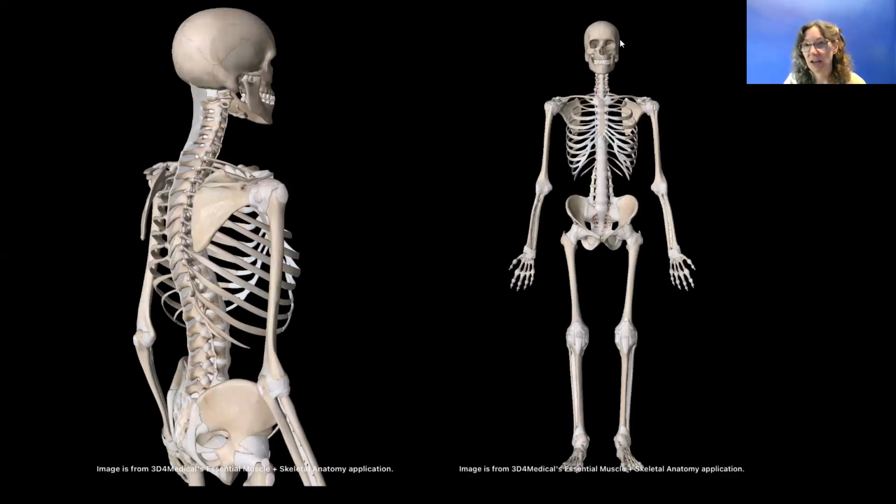You may know that the axial skeleton is about 80 bones, 80-odd bones in the adult human. This is a male skeleton here. We've got the skull and the little hyoid bone in the front of the neck. We've got the cervical, thoracic, lumbar, sacral vertebrae, tailbone, the coccyx, as well as the sternum and the ribs.